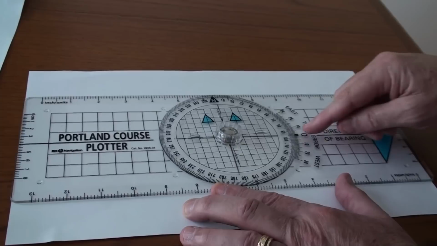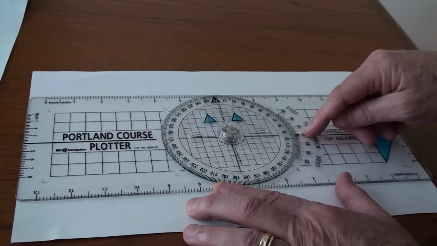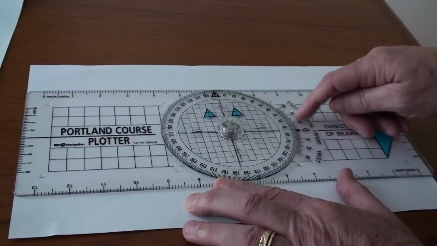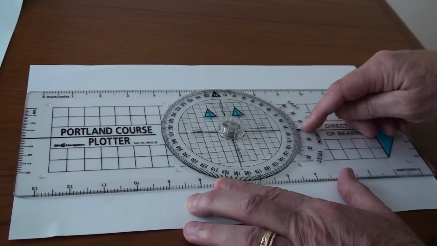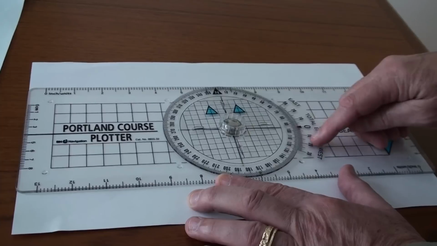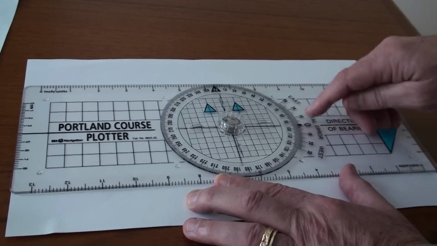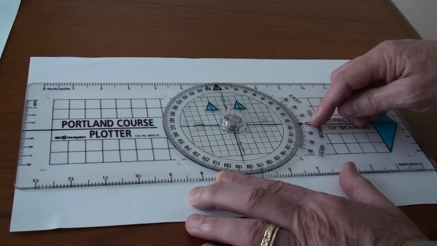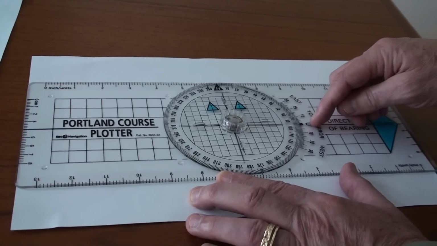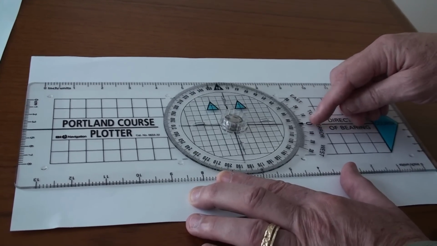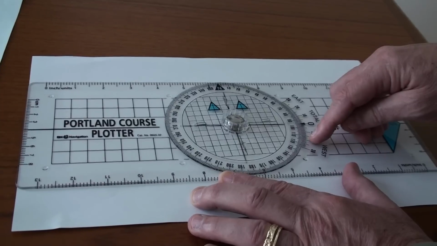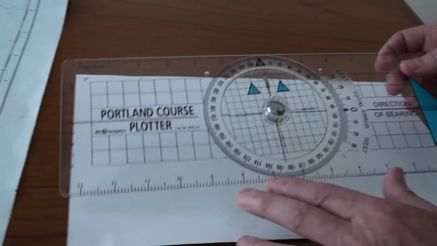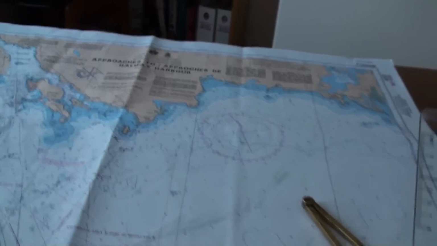And then you're able to read off your bearing here where the 0 mark is, and to the left and right of that you can apply your variation. If the variation is west, you read it on the west side, and if the variation is east, you read it on the east side. Here in Halifax, Nova Scotia, our variation is 19 degrees west, so you would actually read the course over here on the 19. So let's take it over to the nautical chart and see what we can do.